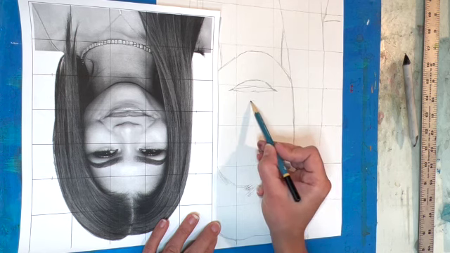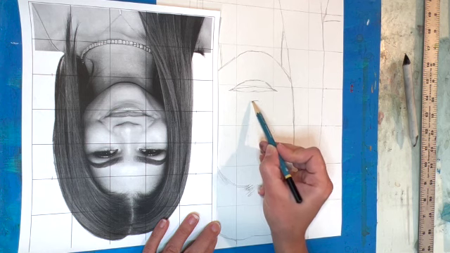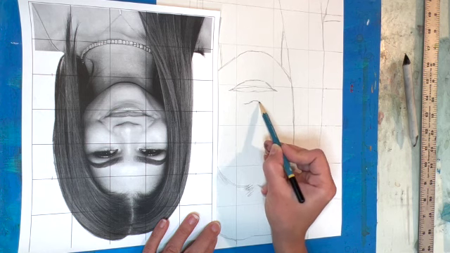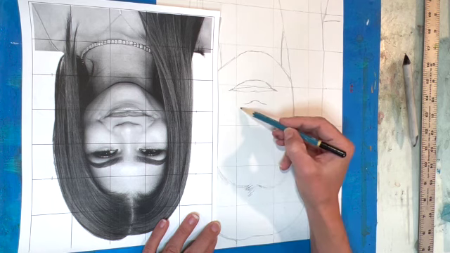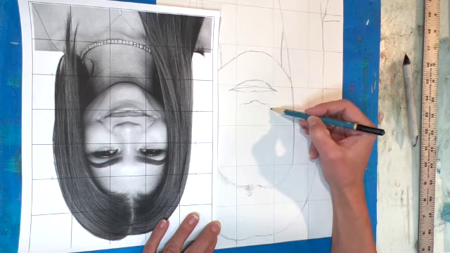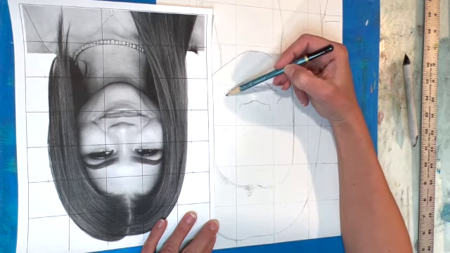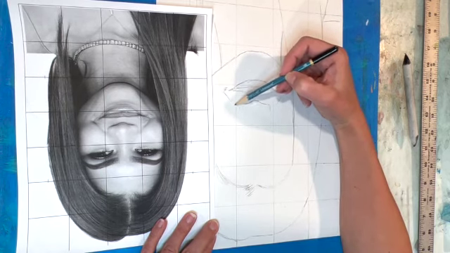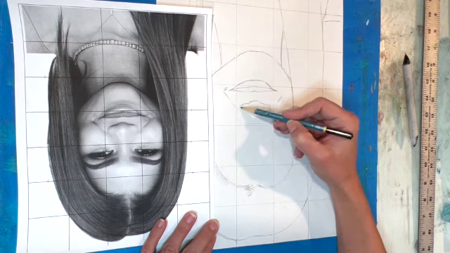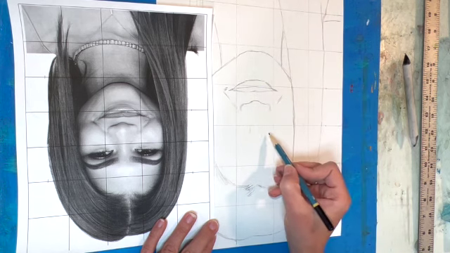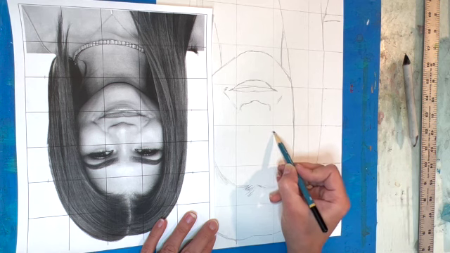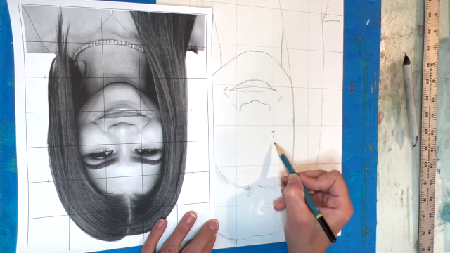Trying to be very careful and conscious of each of these things. I'm working my way through her facial features now and really paying attention to where each of those features falls on my grid.